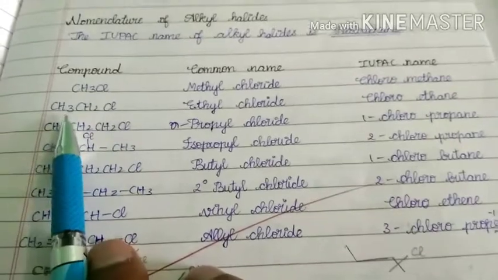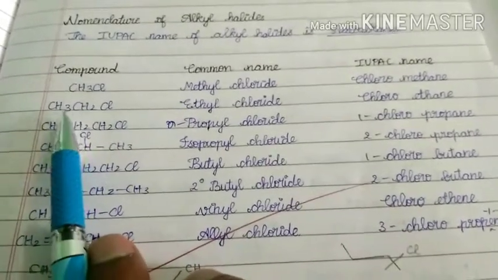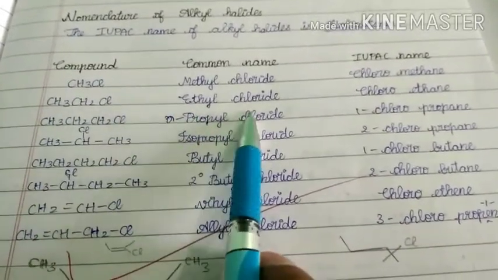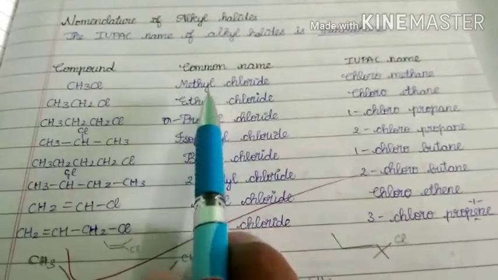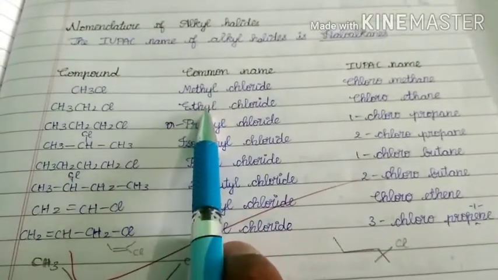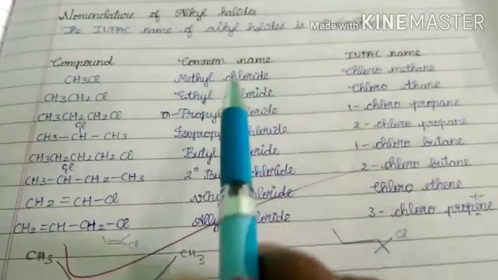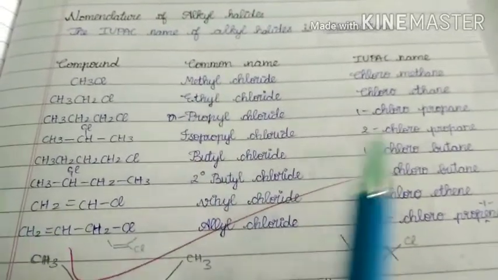CH3CH2Cl. This is nothing but C2H5Cl. That is called ethyl chloride. This methyl chloride, ethyl chloride, these are called what? Alkyl halides. These are common names, not IUPAC names.